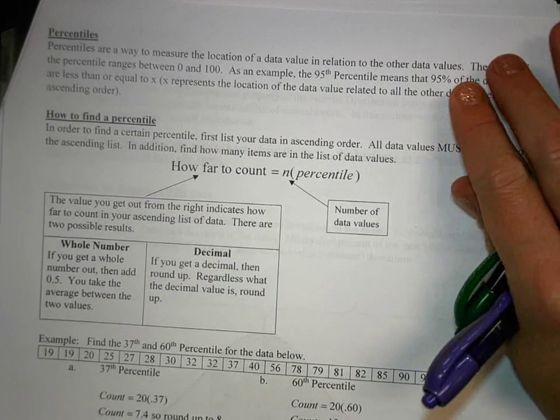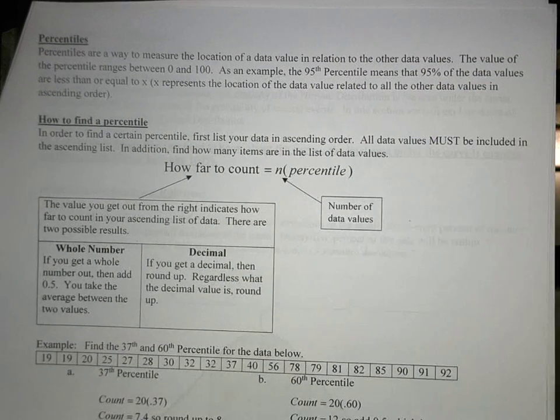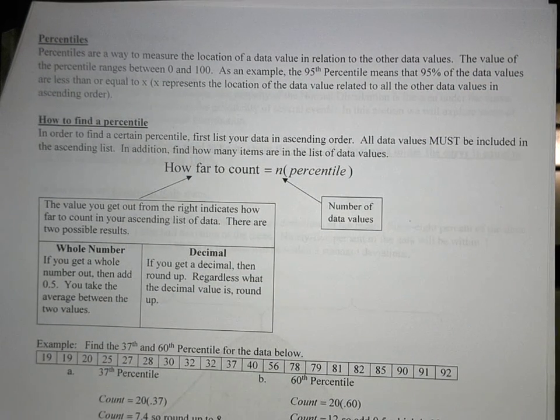Okay, so we're going to read here first. Percentiles are a way to measure the location of a data value in relation to the other data values. The value of the percentile ranges between 0 and 100, which would make sense because things are out of 100%. As an example, the 95th percentile means that 95% of the data values are less than or equal to X.